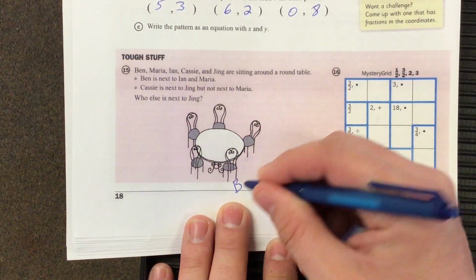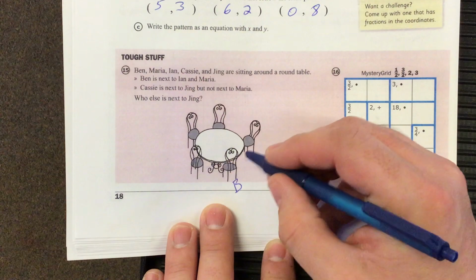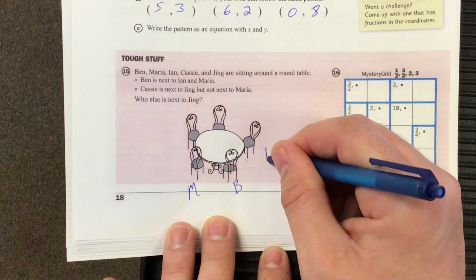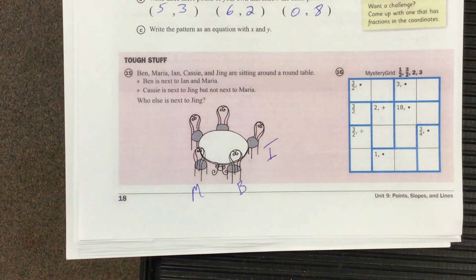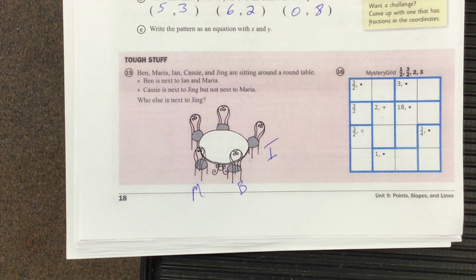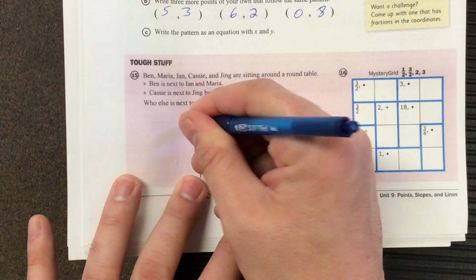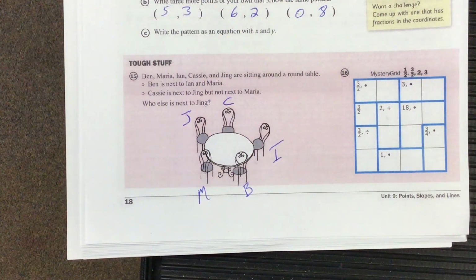At this point, I don't think it matters which way I put them. Cassie is next to Jing, but not next to Maria. So Cassie can go by Ian, and then Jing can go by Maria. So the question is, who sits next to Jing?